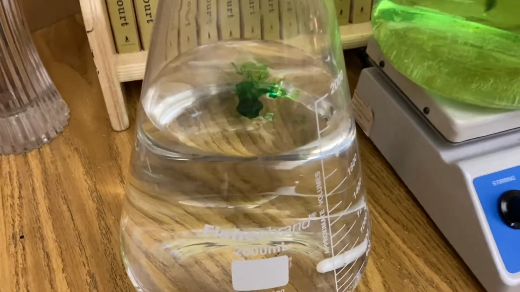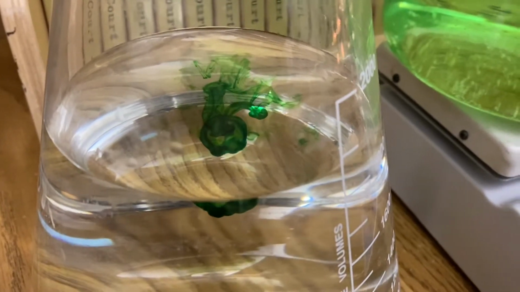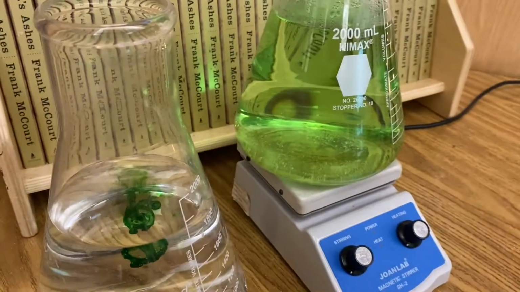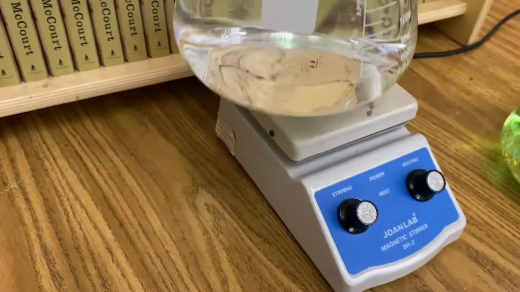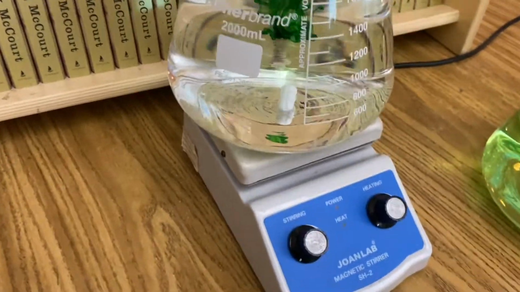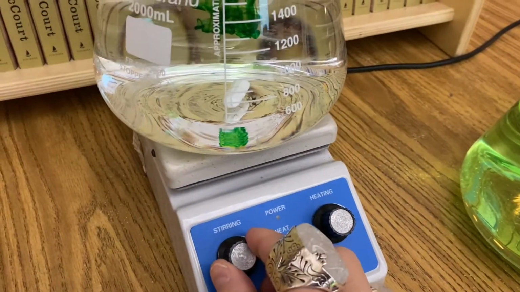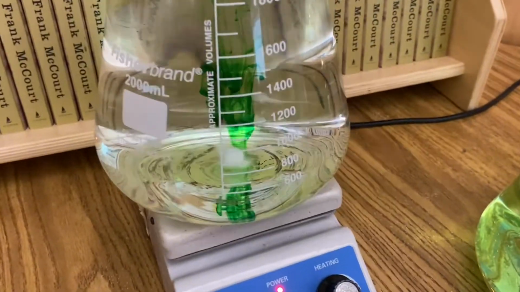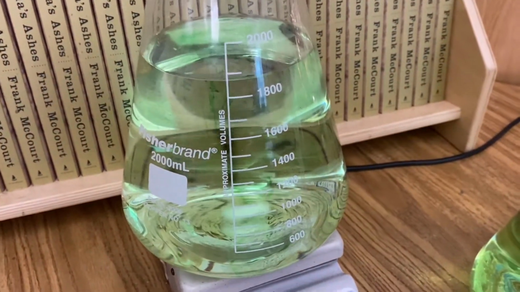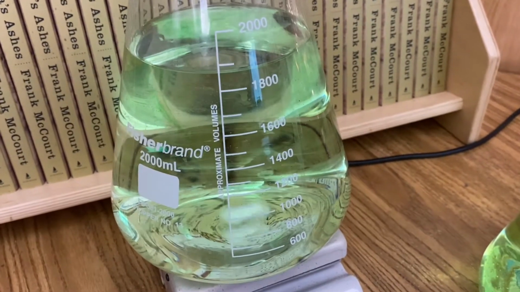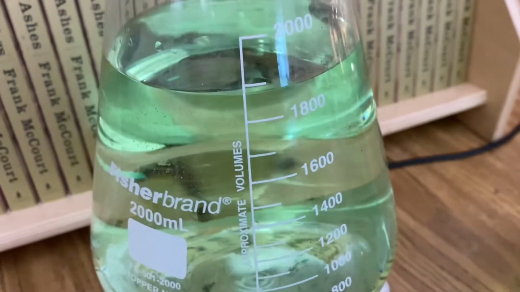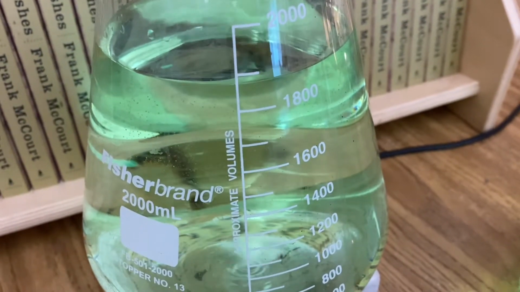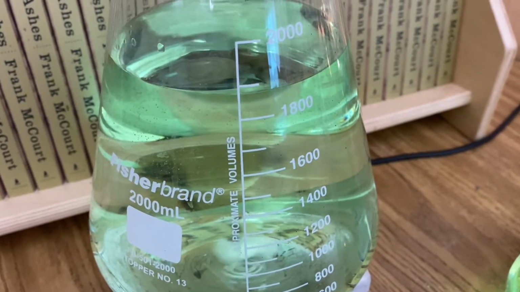And again, you can see diffusion is really slow at room temperature. But I'm going to remove this flask, and you can see I turned off my hot plate. I'm going to put this flask on it. But now I'm going to turn on my stir plate. I want to see if the mechanical energy of stirring the water increases the rate of diffusion. Right away, you can see that as the water is stirred, the food coloring completely diffuses.